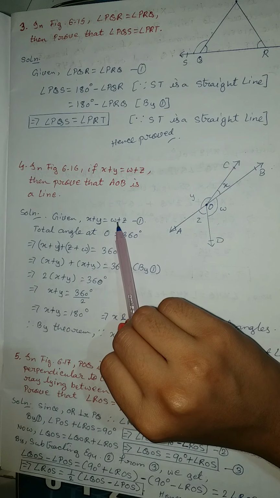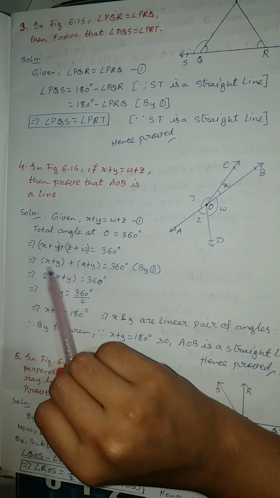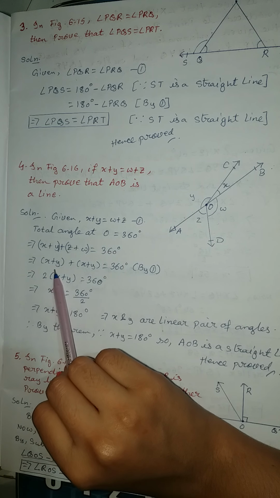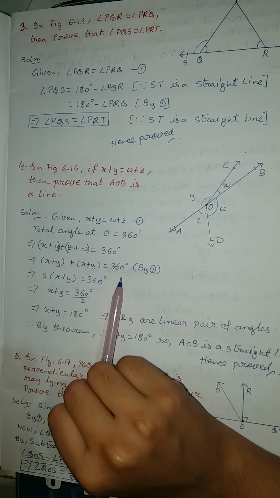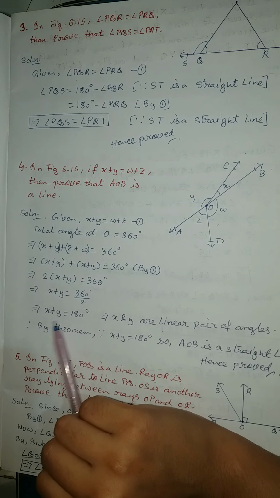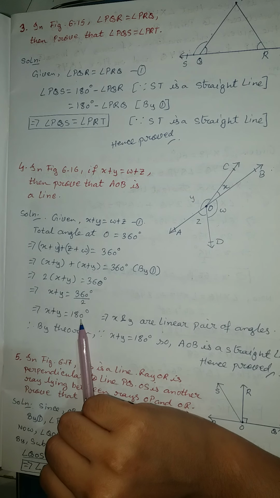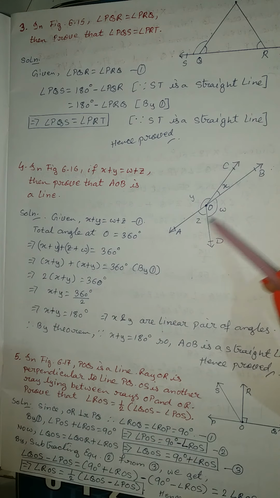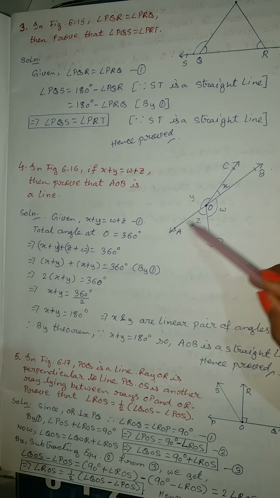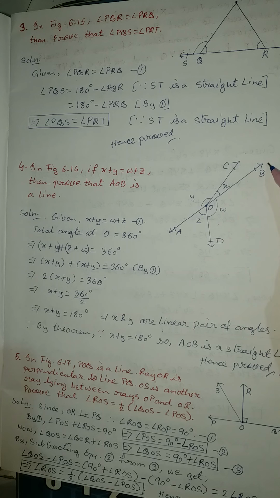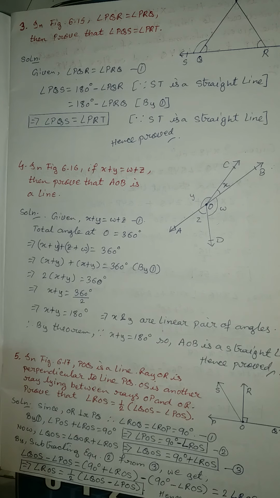Here, instead of x plus y, we could also substitute x plus y with w plus z. Okay, in that case, instead of x plus y, we would have written here w plus z plus w plus z equals to 360. Ultimately, we would have got the value of w plus z as 180 as well. And from here also we can say, since w plus z is equal to 180, it would have proved that AOB is a straight line. Okay, so both ways we can do it. Next, question number 5.